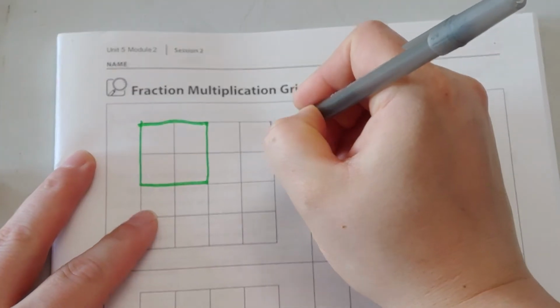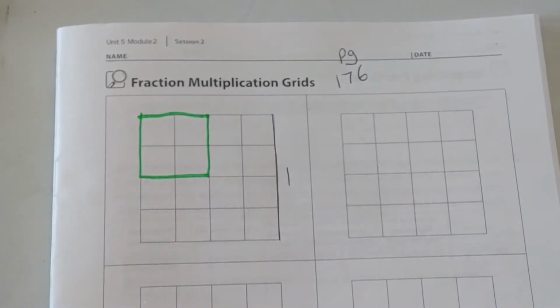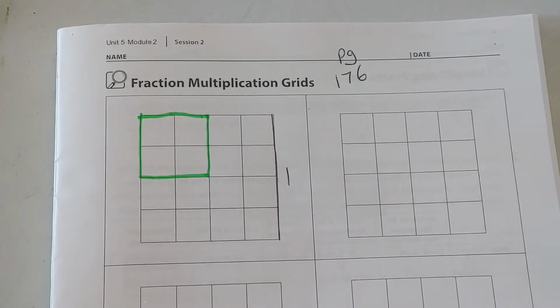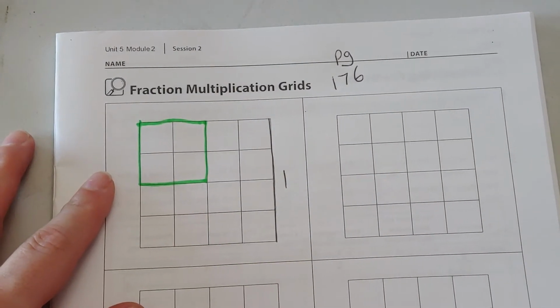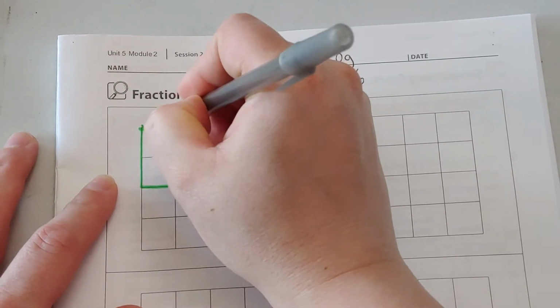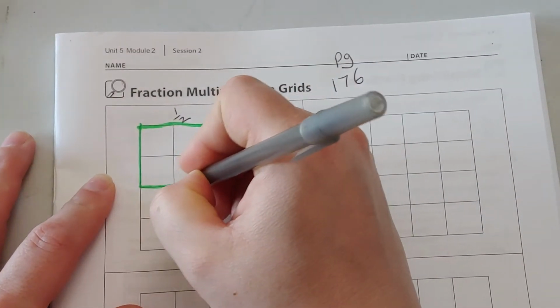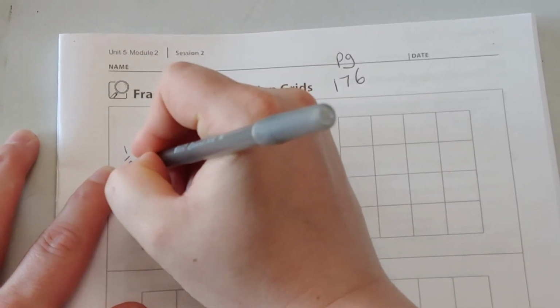Remember, this is 1. So pause here. Give me the side lengths, the dimensions for that shape. So, if we look here, this is 1, so 1/2. If I'm looking here, this is also 1/2.